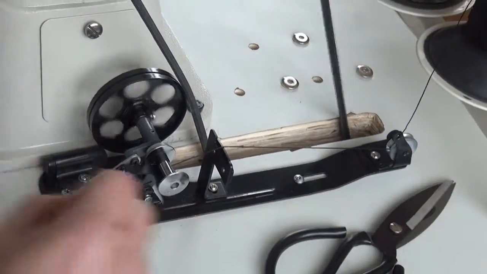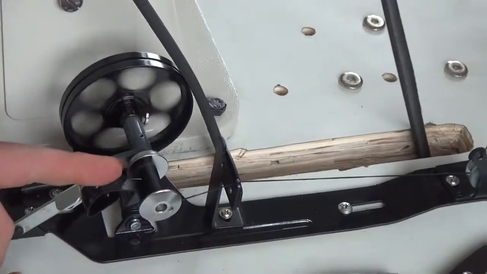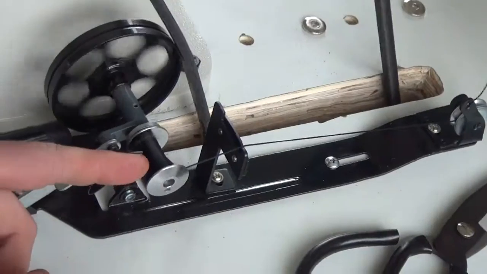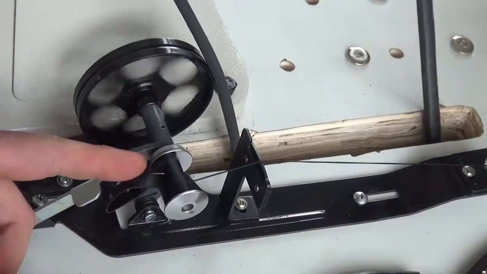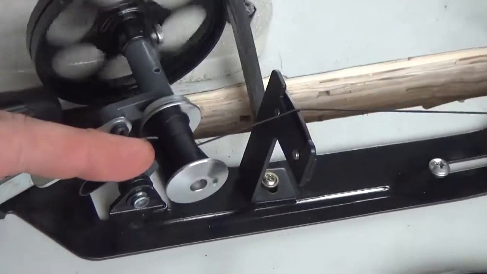You can just go ahead and snip that tail off, and then we'll continue to wind a bobbin. You'll notice that the thread is moving across the bobbin from left to right, and now it's moving over to the right hand side, and you can see that it's winding very evenly, and now it's moving back over to the right hand side again.